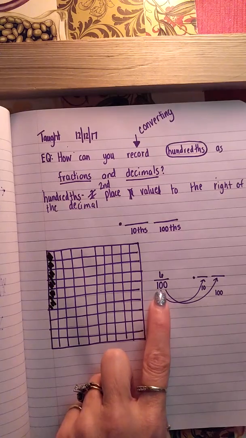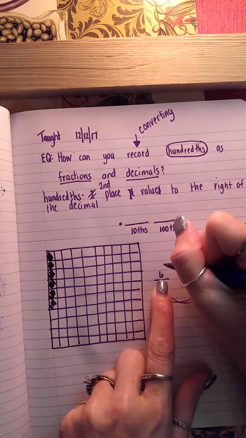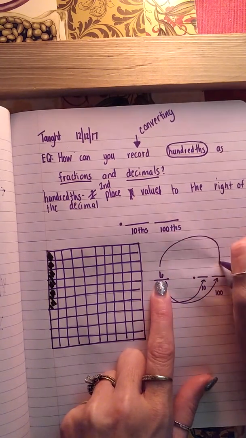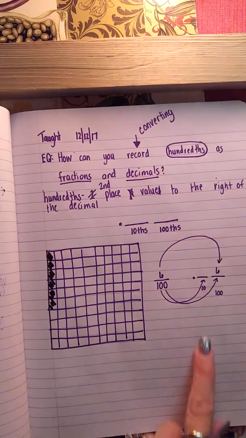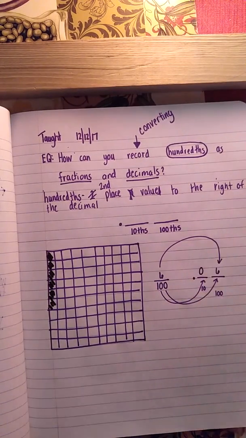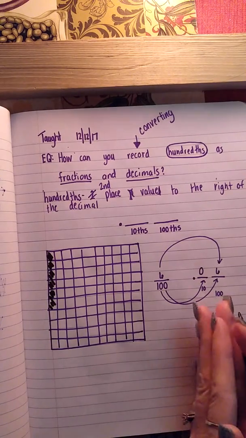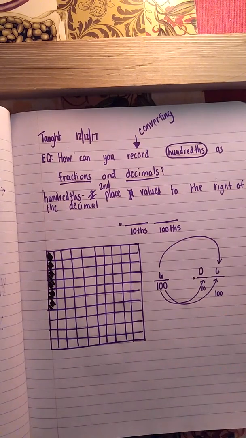So, since it's over 100, that 6, because it's only one digit, would go in the hundredths place. Now, because it's hundredths, we have to have 2. You automatically put a 0. All right? That's how that particularly looks.